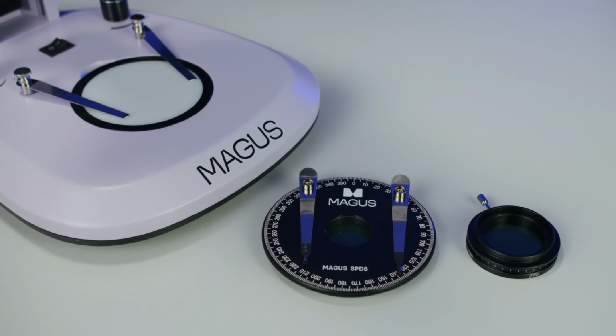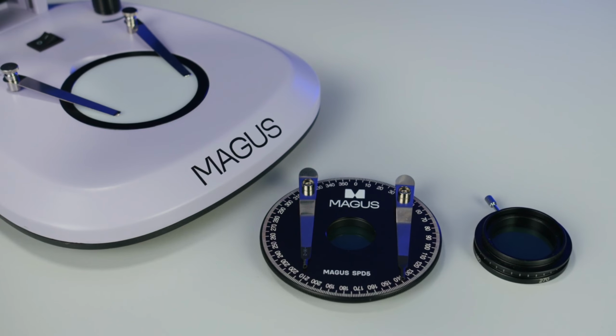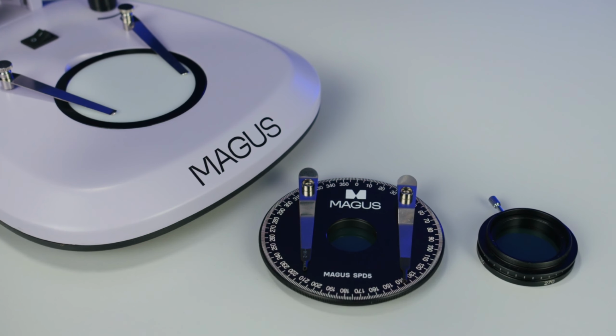A simple polarization device is designed for observations in polarized light. This method reveals the optical anisotropic properties of materials that are not visible under normal illumination. The device consists of two components, a polarizer and an analyzer.